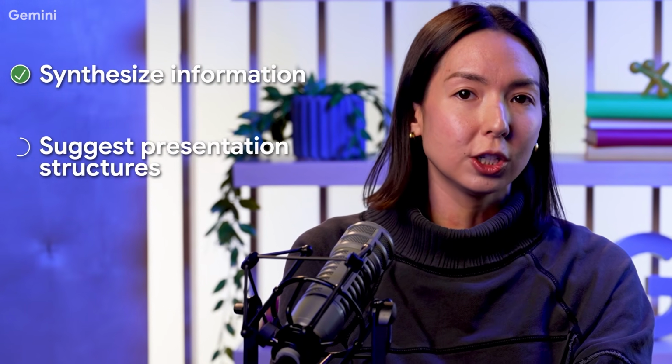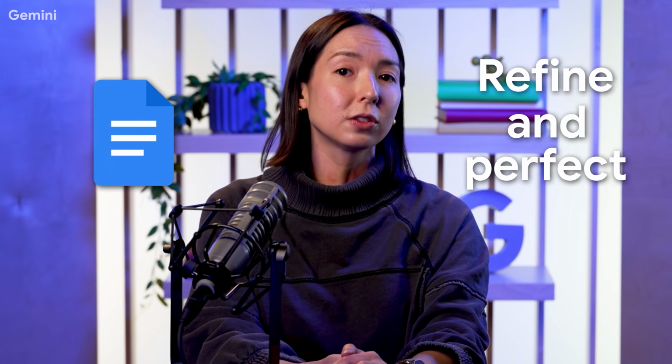Gemini is like having a speedy research assistant at your side who can help synthesize information, suggest presentation structures, and so much more. And you can then easily export all of your work into a Google Doc so that you can continue to refine and perfect your work using files from your own drive. All right, so let's get into it.